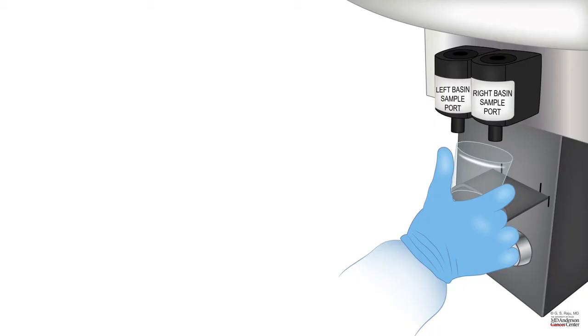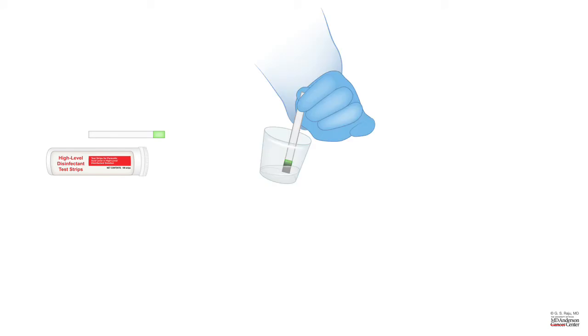You collect the solution depending upon whether the scope is on the right side or the left side of the machine from that particular bin, and use a test strip and dip it in the solution that you collected from the bin and check whether it is a pass or a fail. If it is a pass, then the cycle of disinfection can go on. If it were to be a fail, then you should completely fill up with a new batch of disinfectant solution and restart the process.